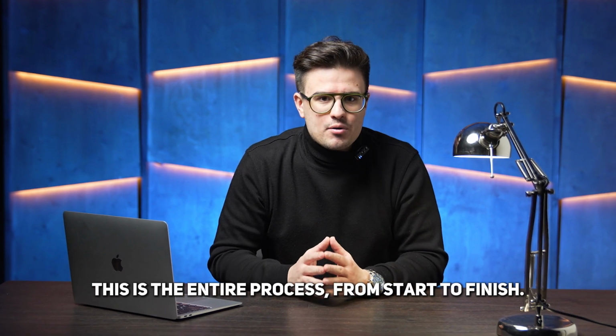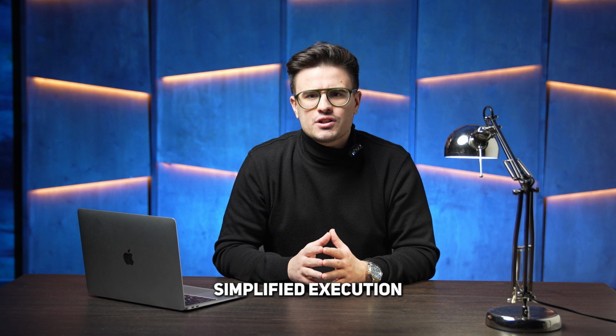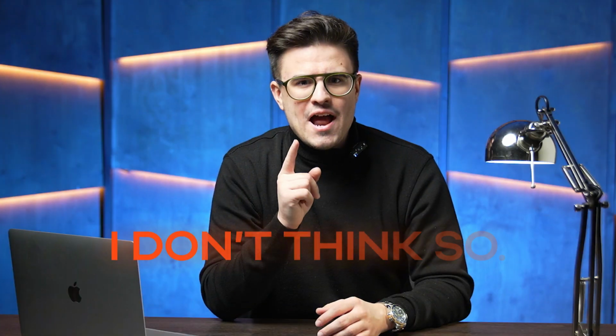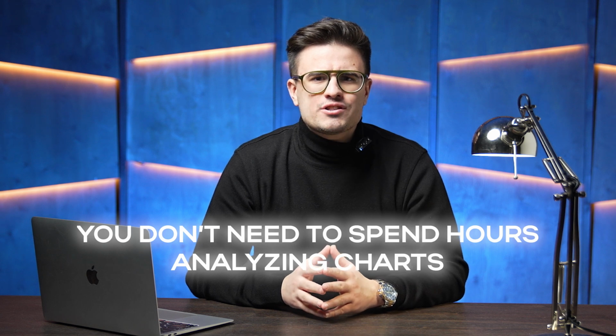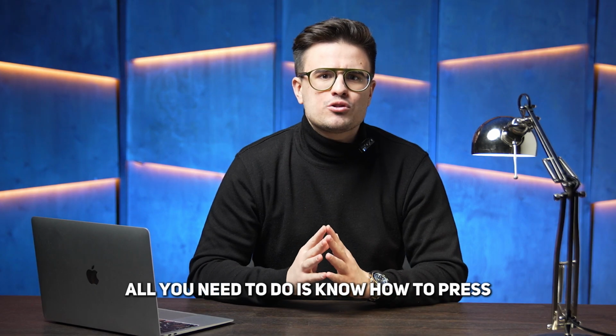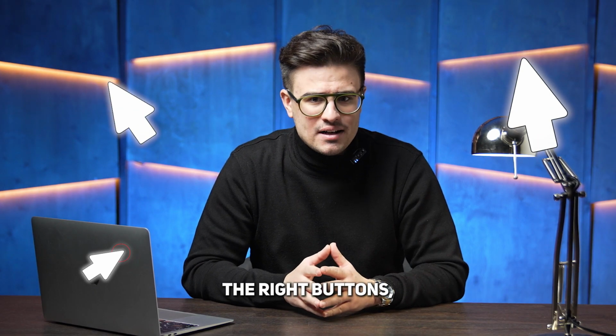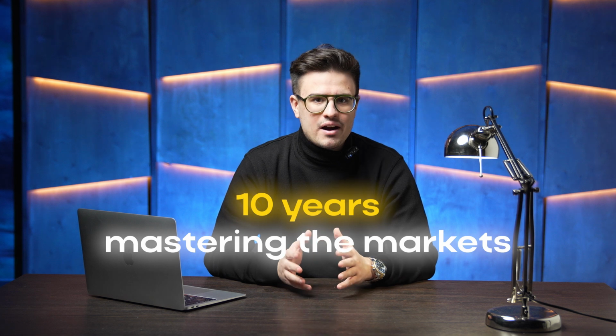This is the entire process from start to finish. Simplified execution, is it difficult? I don't think so. And that's it. You don't need to spend hours analyzing charts, trying to predict price movements. All you need to do is know how to press the right buttons, and the rest is handled by the team that has spent 10 years mastering the markets.